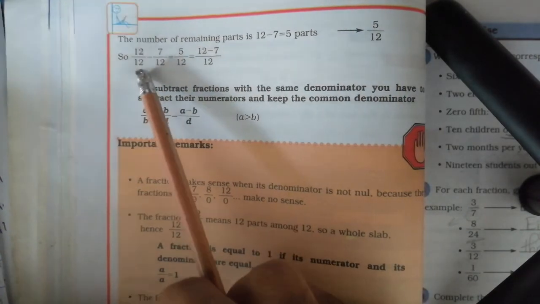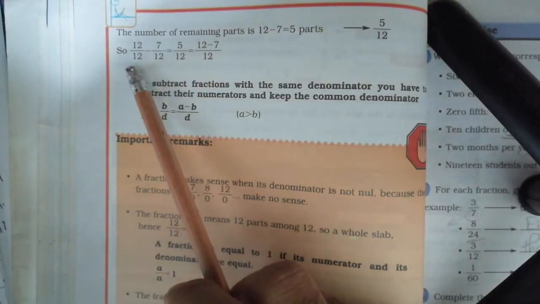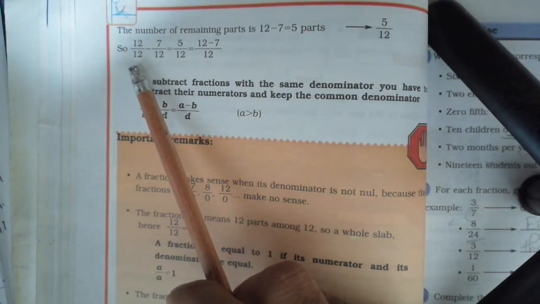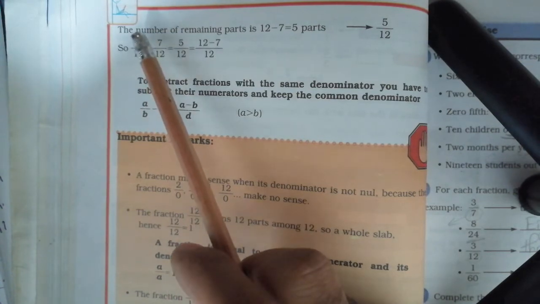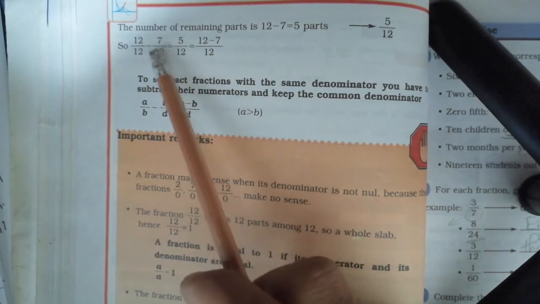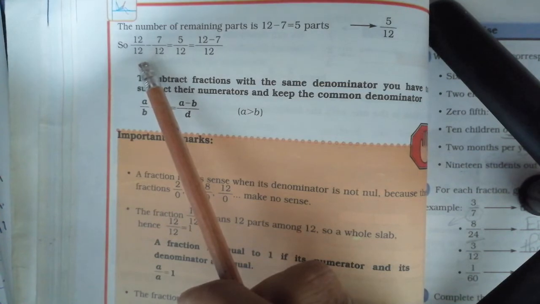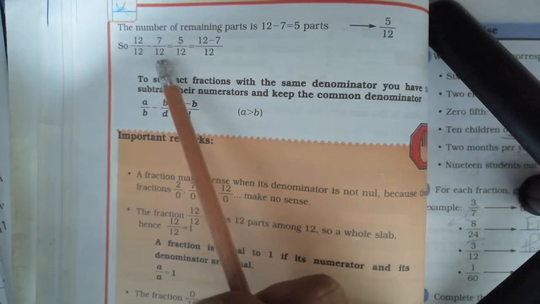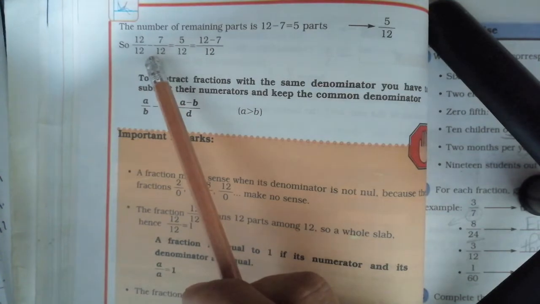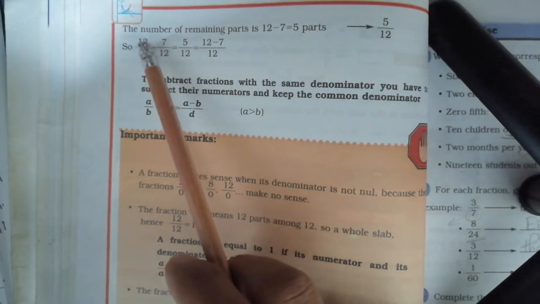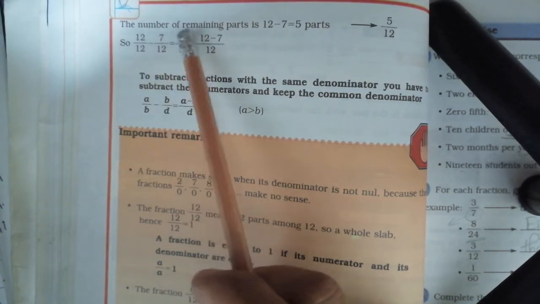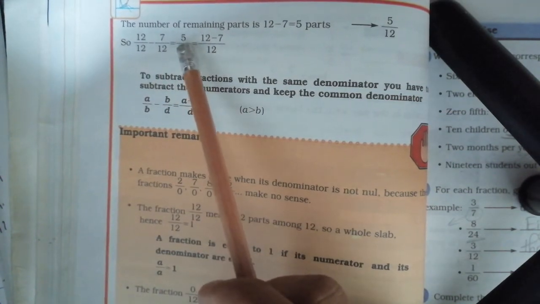So 12 over 12 is the total, the fraction that represents the total parts of the chocolate bar. 12 over 12 minus the fraction representing the quantity eaten by Sami, Zena and Amal, minus 7 over 12, equal to: we keep the common denominator and we subtract the numerators. 12 minus 7 equal to 5, and we keep the same denominator 12.